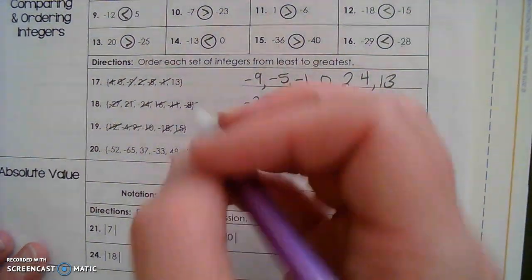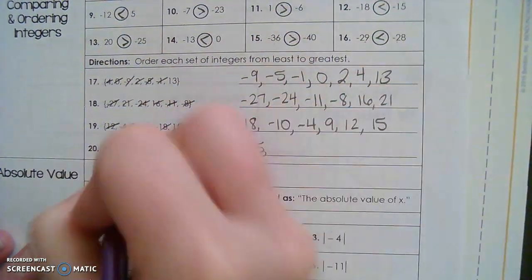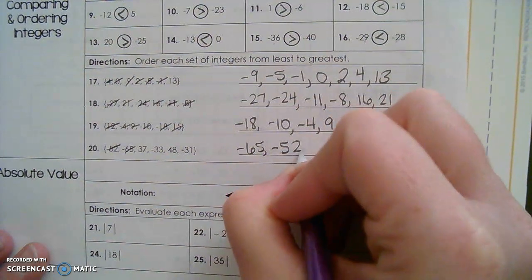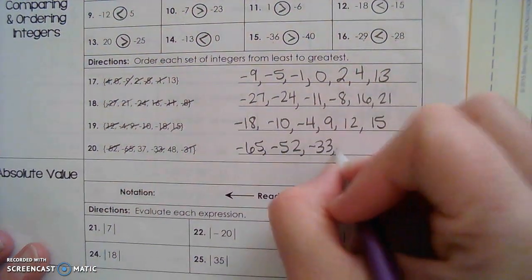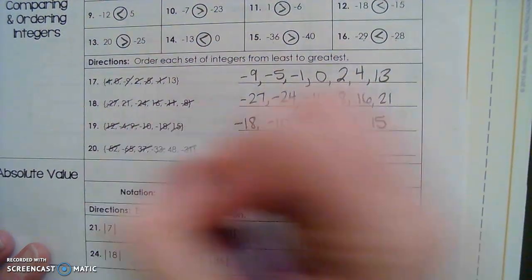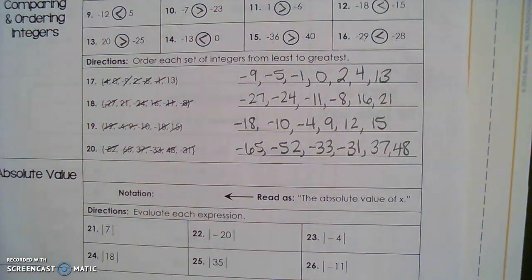Number 20 starts with negative 65, negative 52, negative 33, negative 31, 37, and 48.